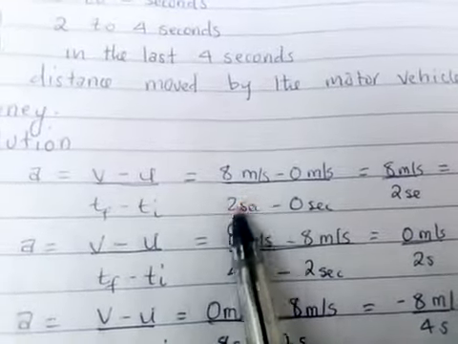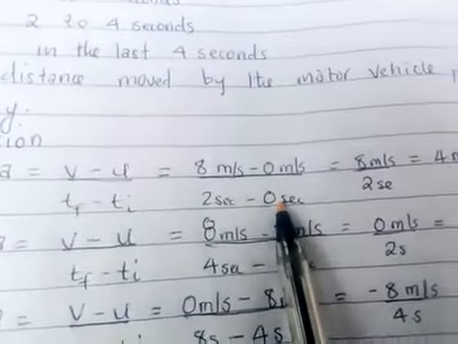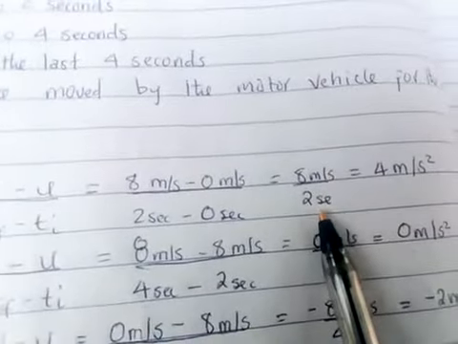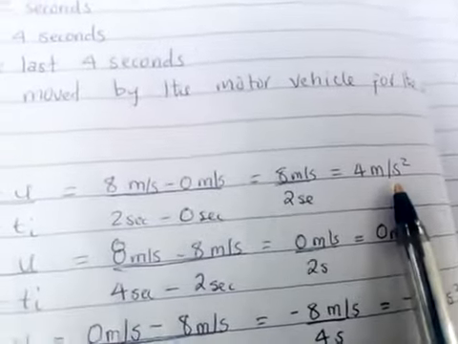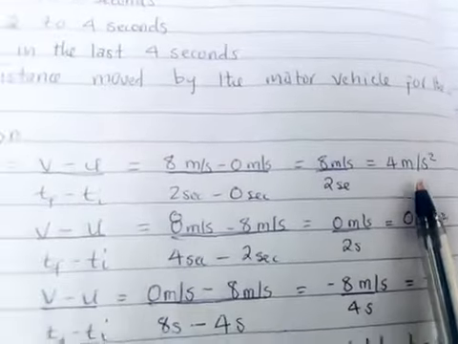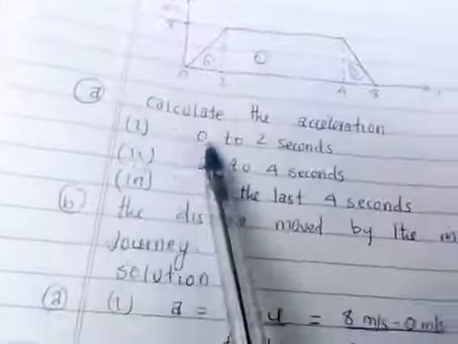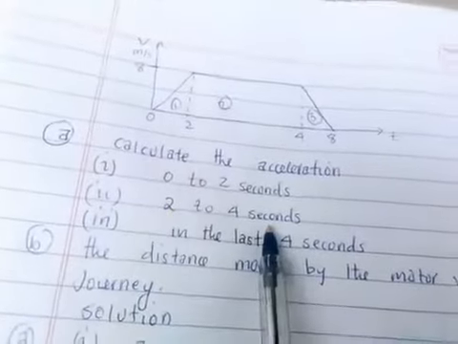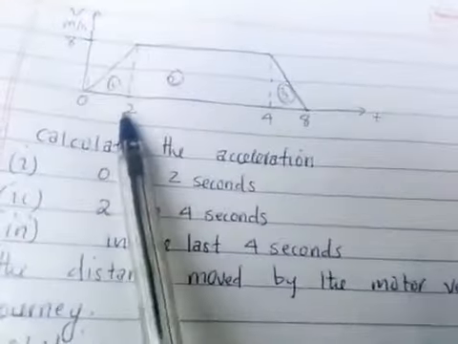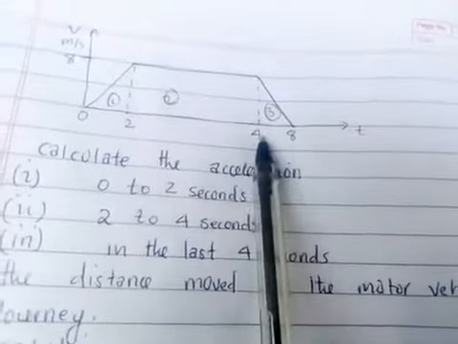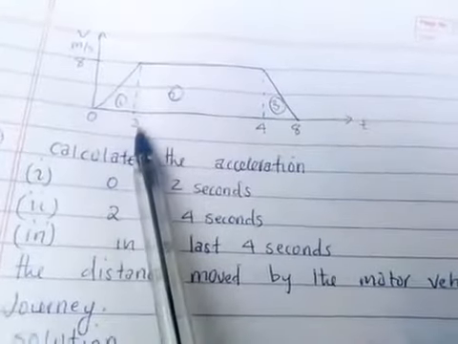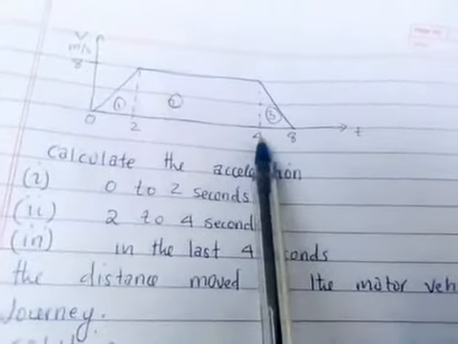And then the final time, which is 2, minus initial time 0. So you get 8 divided by 2 seconds, giving you the answer of 4 meters per second squared. Part 2, from 2 to 4. So you move from here, 2 to 4 seconds.